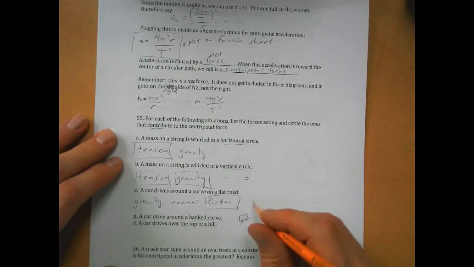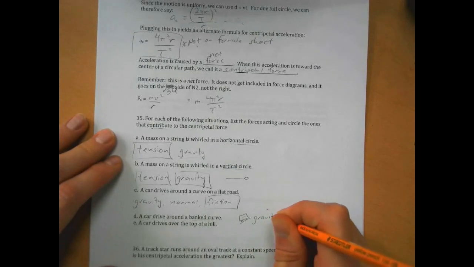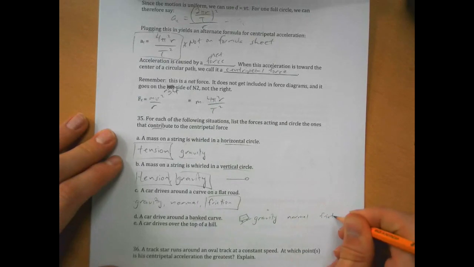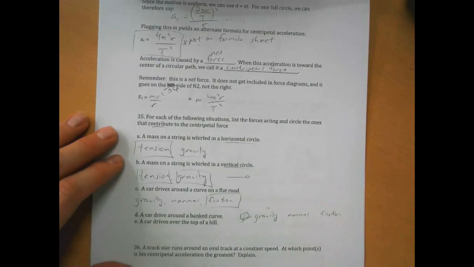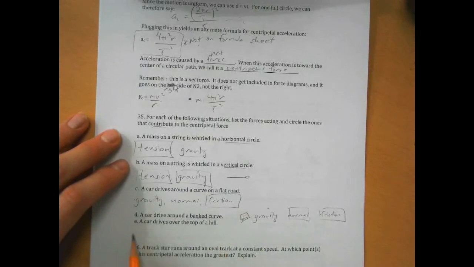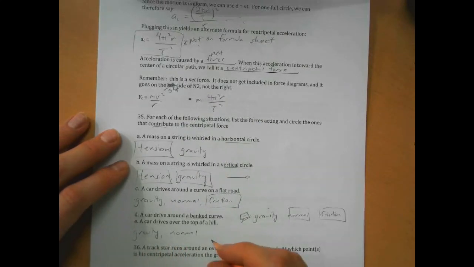So on a banked curve, we have the same three forces acting. But because the road is tilted, the normal force then would have a component pointing toward the center, and friction also. If the car drives over the top of the hill, then we just have gravity and normal force acting. And as we're going over the top of a hill, gravity would be down, normal force would be up, so both of those would contribute.